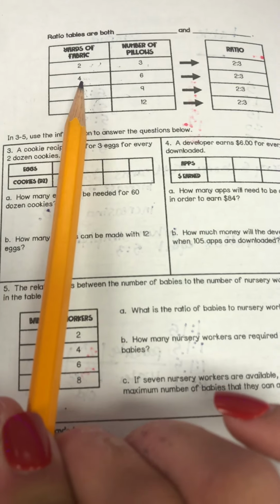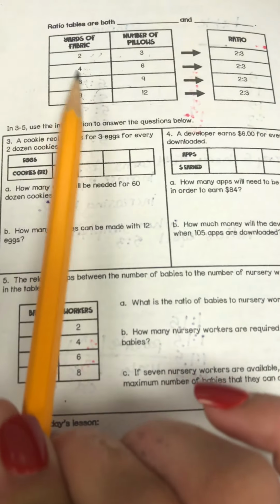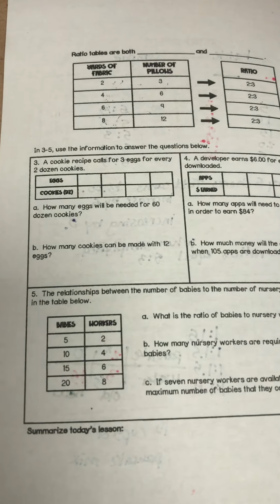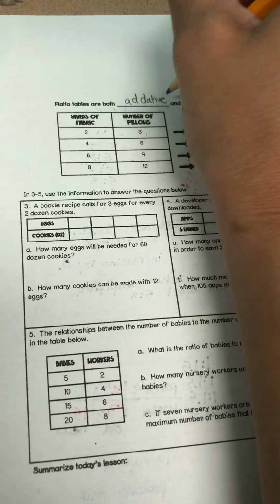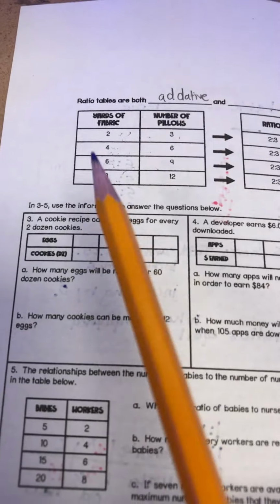Okay, so tables. What are you doing each time? Adding the first number to the first number. Okay, so you're just adding 2 every time. So, additives. Tables are additives and not subtractives. No, they're additives.